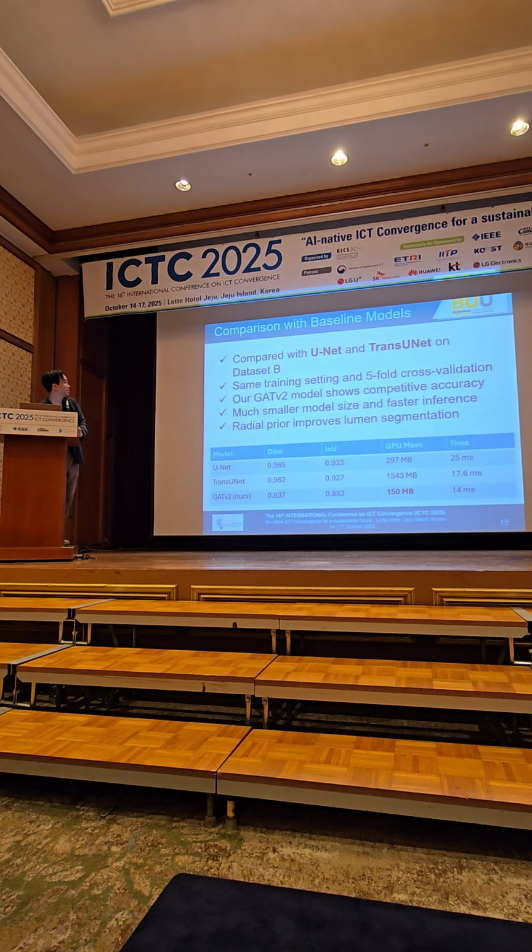Look at the comparison table. You can see that UNet and TransUNet are our baselines. They are slightly higher than our results, especially DICE and IOU, but our results use only 150 megabytes of GPU memory, while TransUNet needs more.